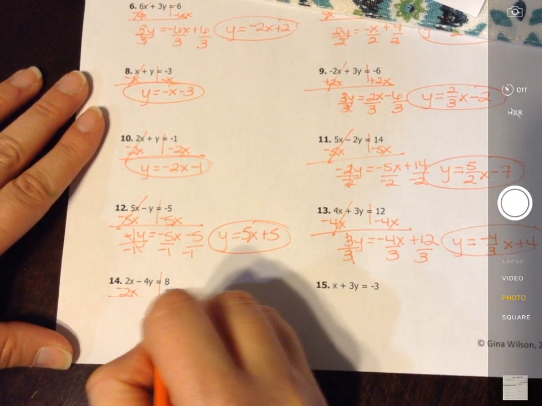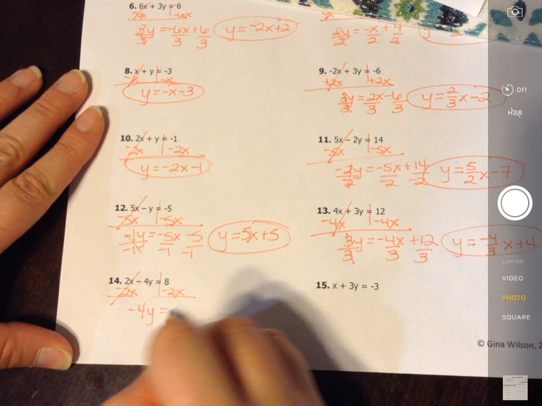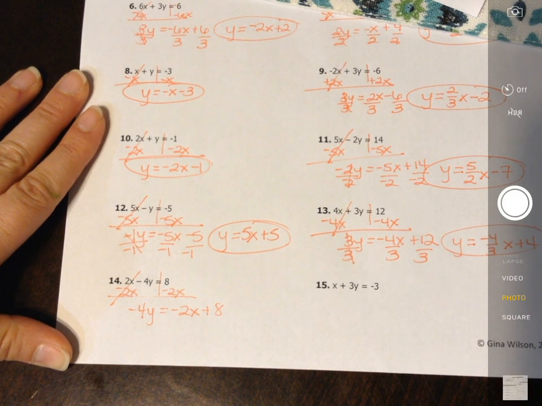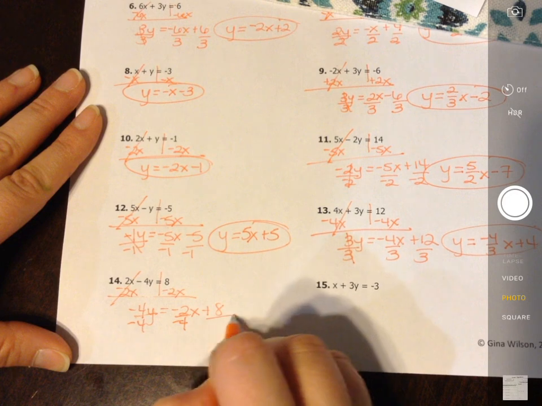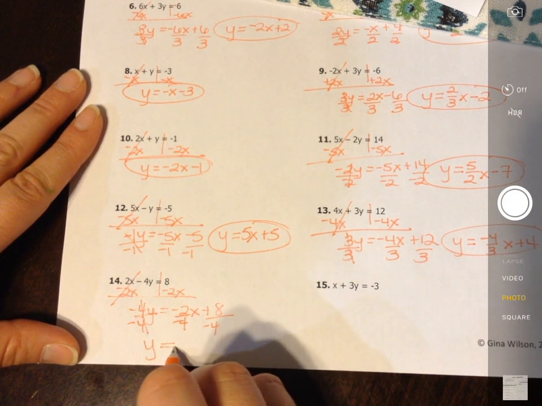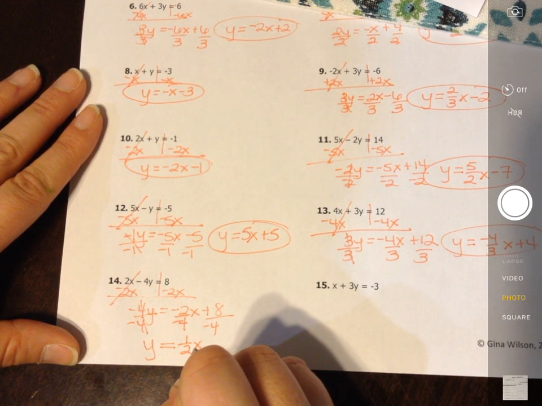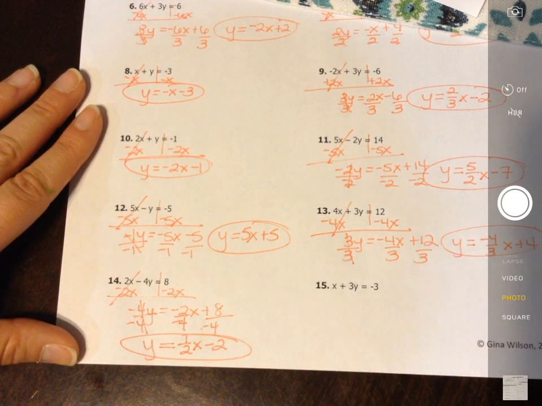Subtract 2x from both sides. So I'm left with negative 4y equals negative 2x plus 8. I can then divide everything by negative 4. I'm left with y equals negative and a negative makes this a positive 1/2 x. 8 divided by negative 4 is negative 2.